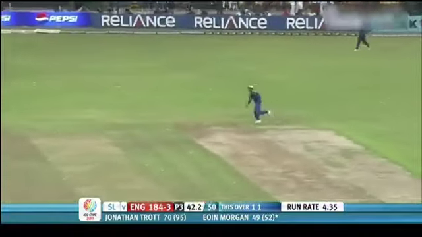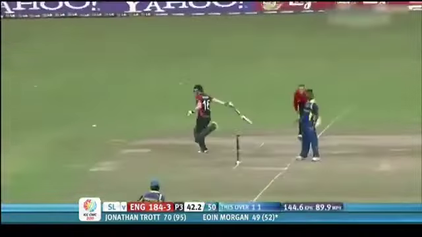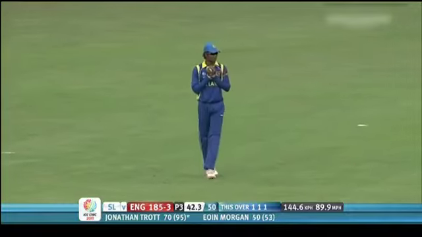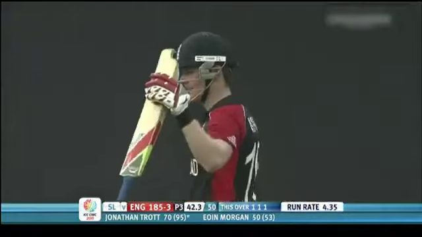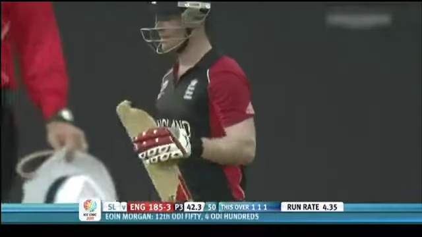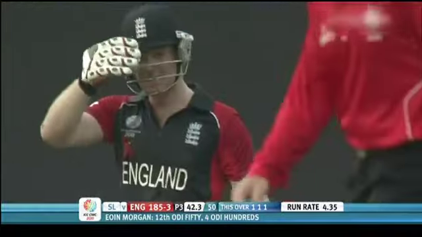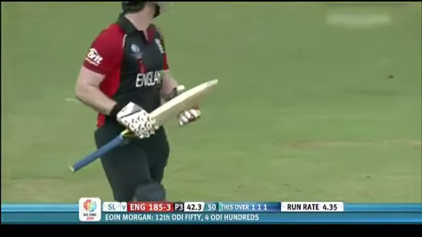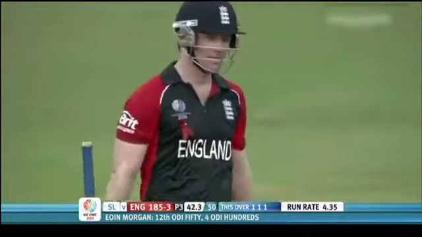In right in the block hole, and there's a little bit of a mix-up, a stutter down this end. And that brings up Morgan's 50. Well, 50 or 53. 4 fours. And a broken bat. Well, he smashed that to bits. Malinga again with an accurate yorker, 145 Ks this time.